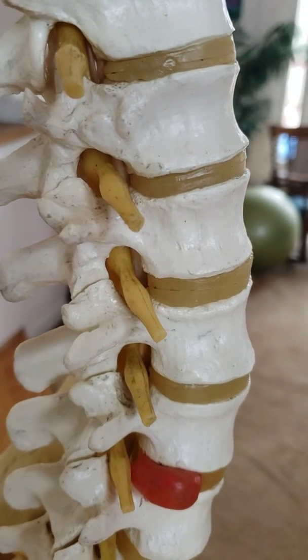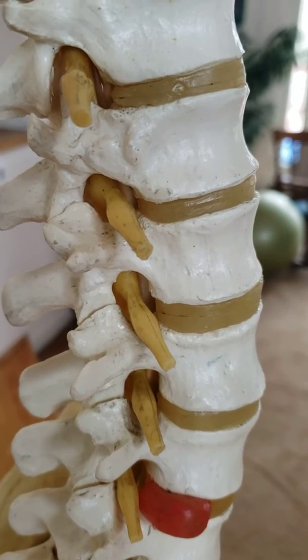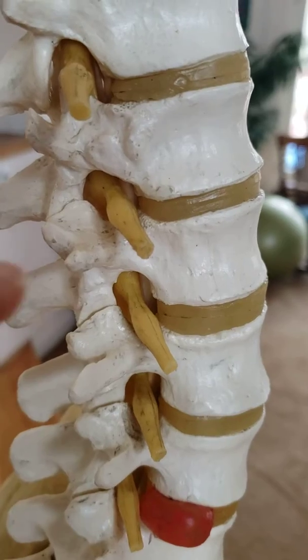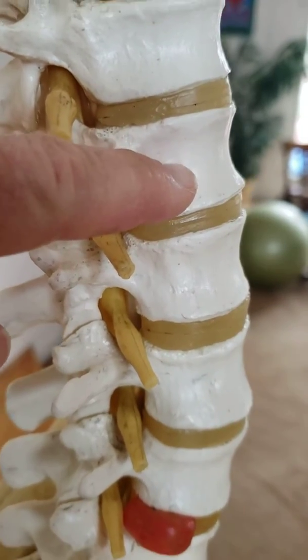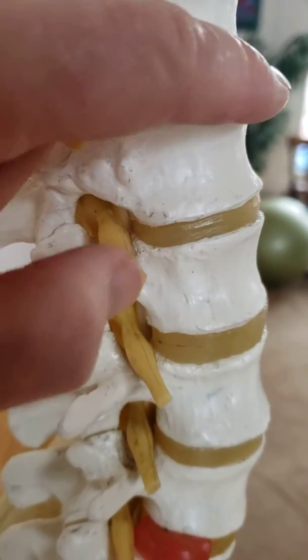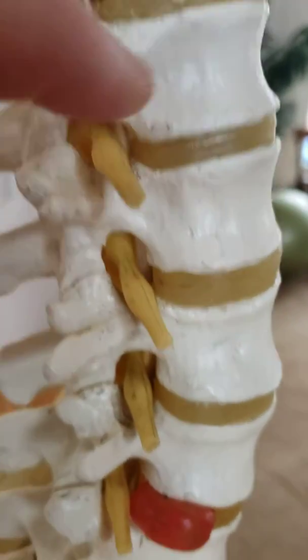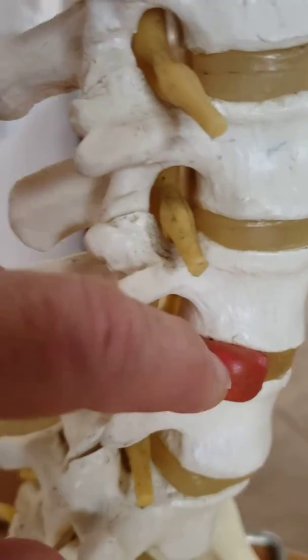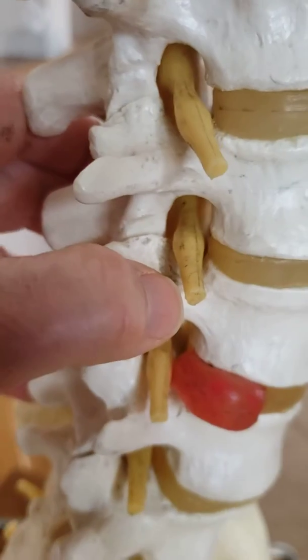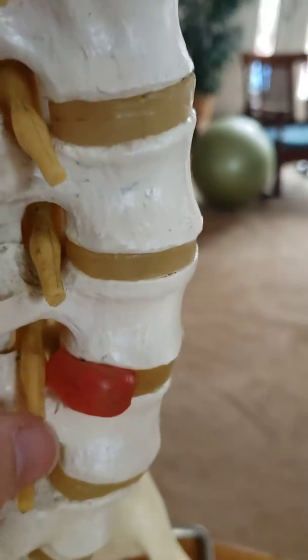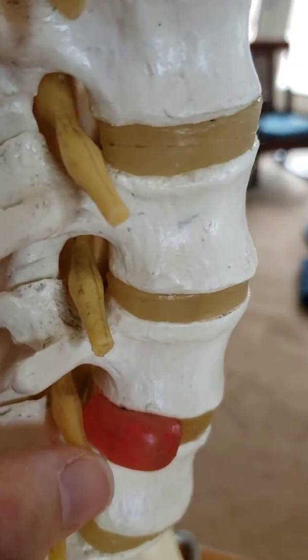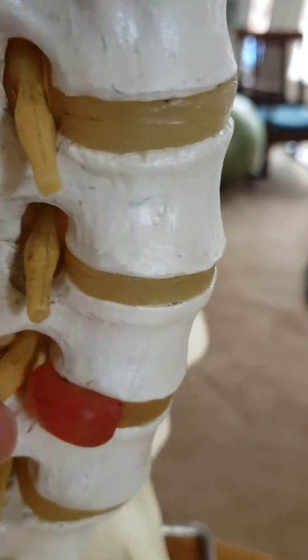In the last video, I promised to show you a close-up of the discs and the herniated discs. So you can see a vertebra here and a vertebra here, and then here's the disc in between them. Down here, you can see a herniated disc. See how it has bulged outward, and if it puts pressure on this spinal nerve right here, that could cause pain in the person with a herniated disc.